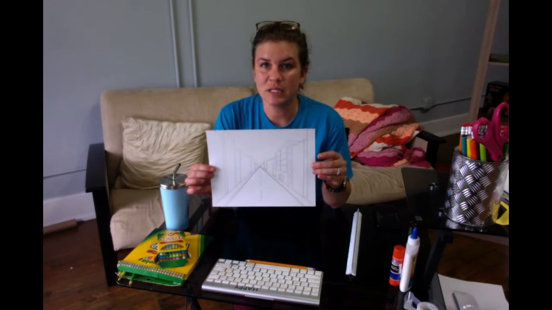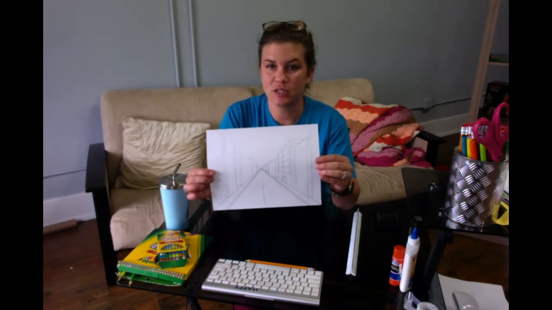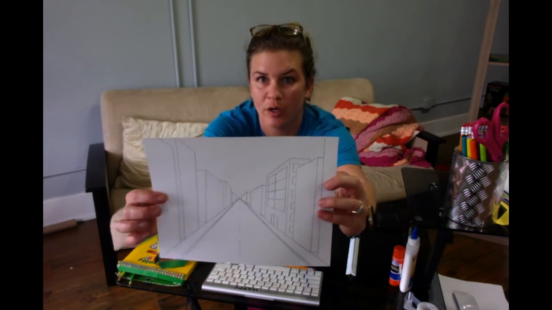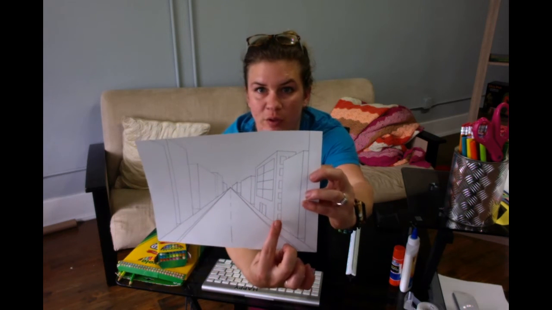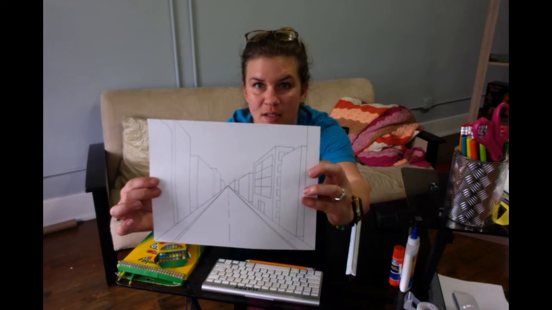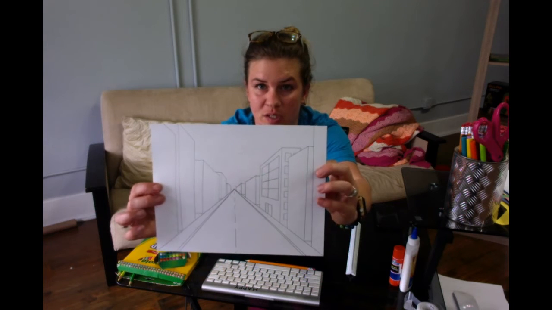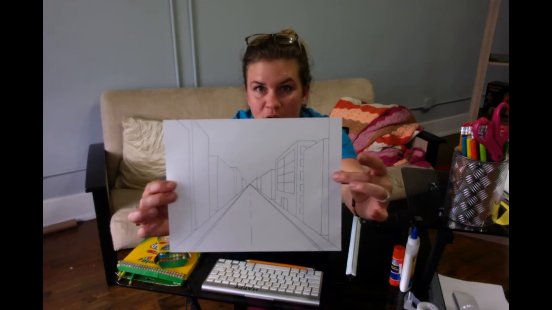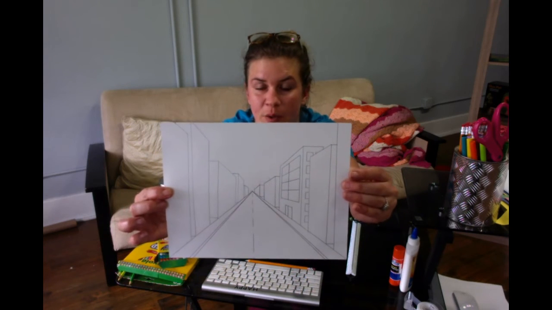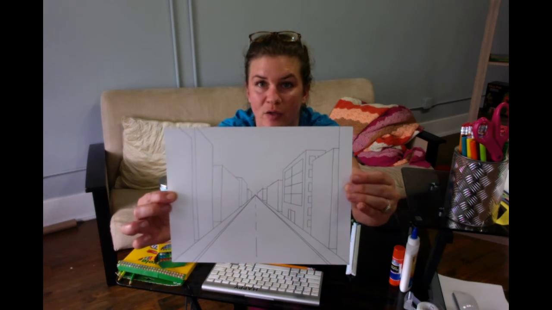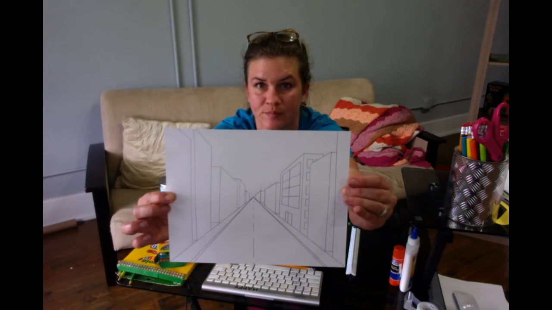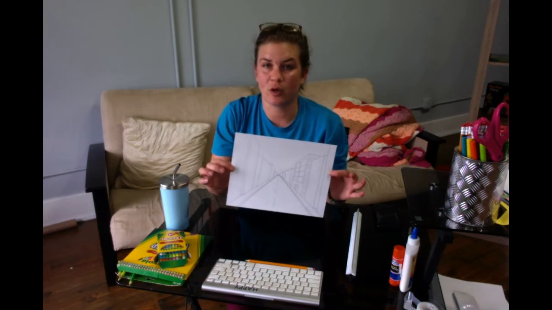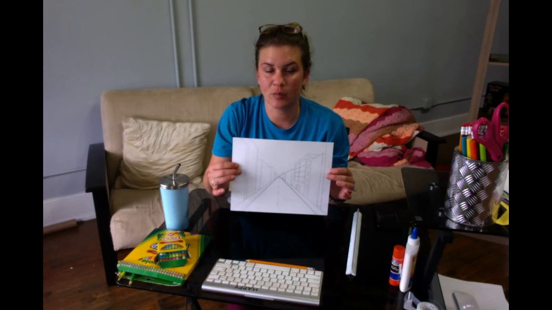So I've added some details to one of my buildings just to give you a better idea of what I mean. You are using only vertical and horizontal lines on the side of the building, which is the one that is facing you. And then on the face of the building, you're going to use vertical lines, but all of your other lines are going to go back toward your vanishing point. And you can complete your 1-point perspective drawing this way, adding details to your building.